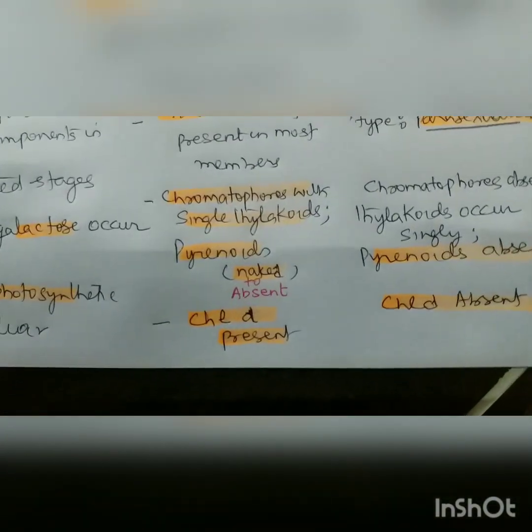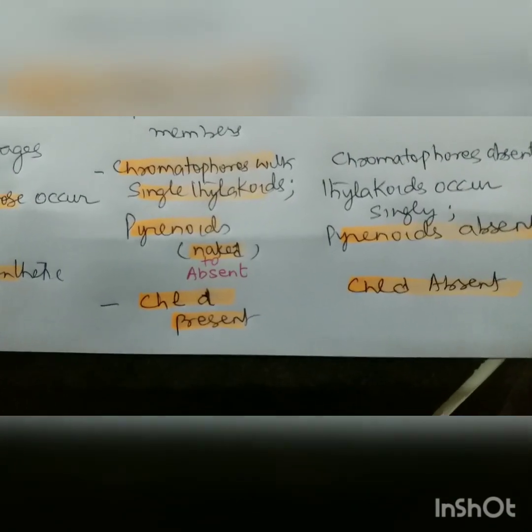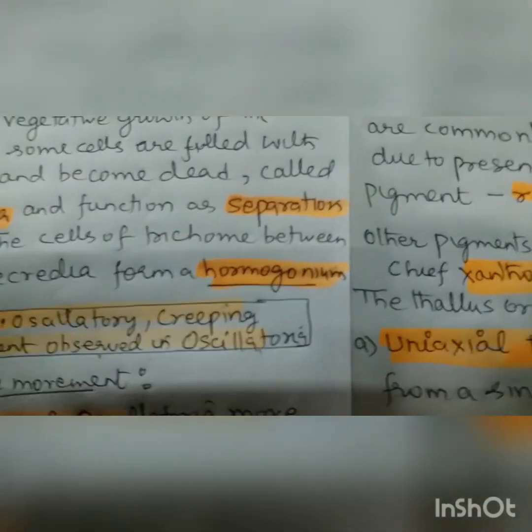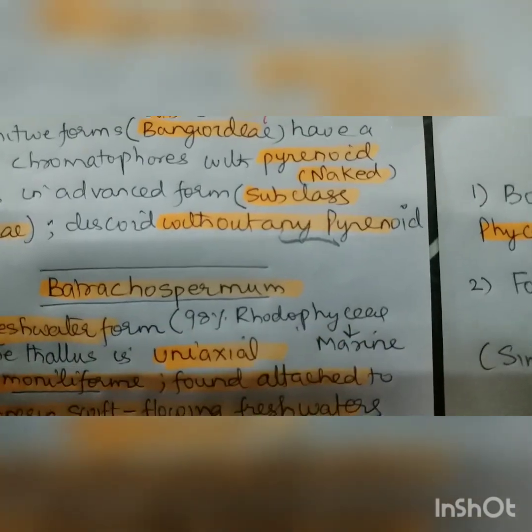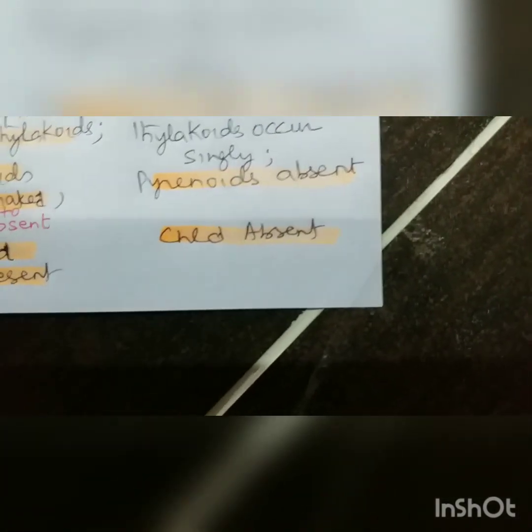Then we have chromatophores with single thylakoids, and I already told you about pyrenoids: naked pyrenoids are present in Bangiophycidae, but there are no pyrenoids in the subclass Florideophycidae, which includes Batrachospermum, right? But pyrenoids are absent in Cyanophyceae.